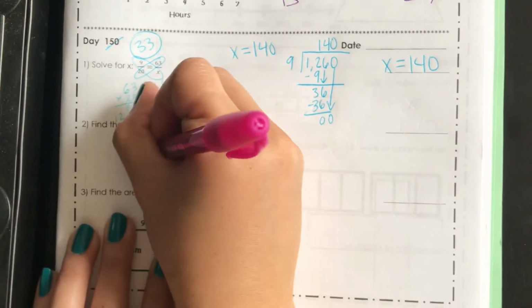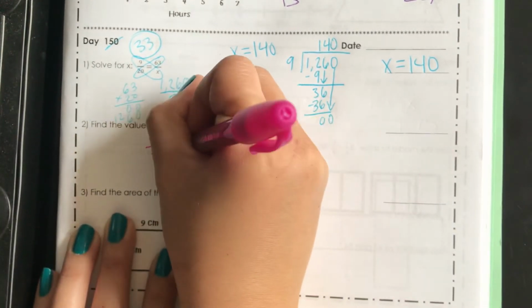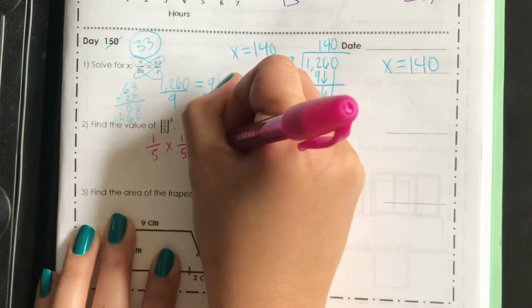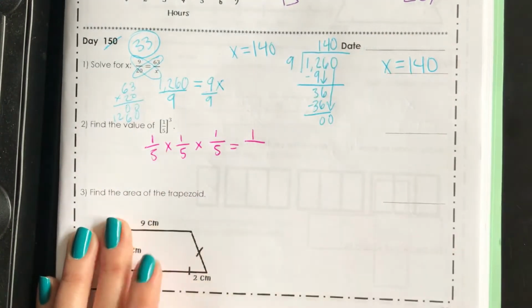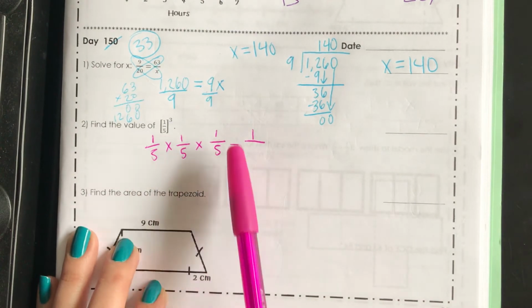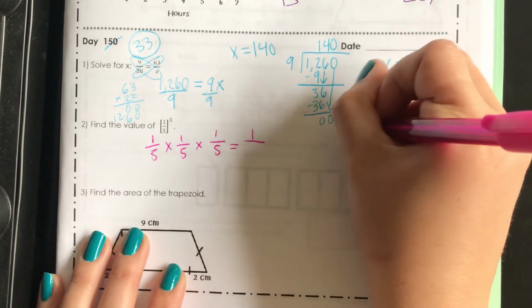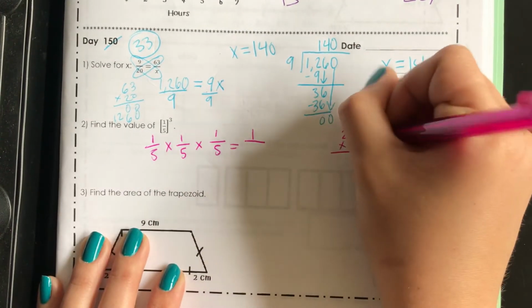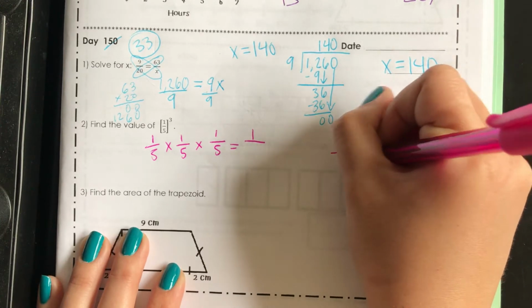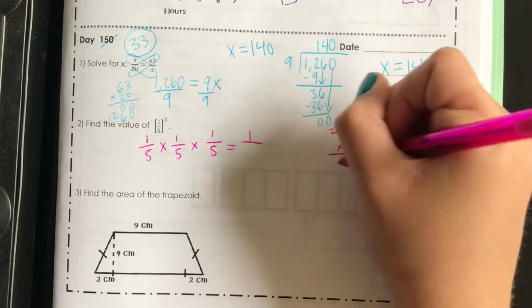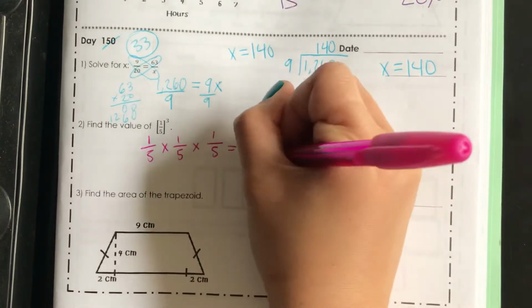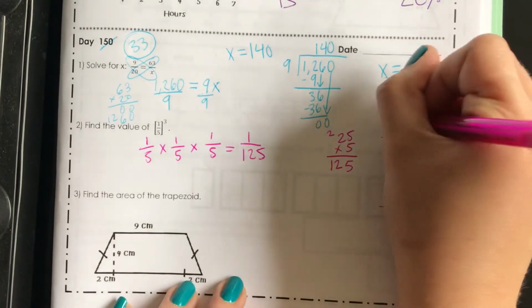All right, number 2, find the value of 1/5 to the third power. So this is 1/5 times 1/5 times 1/5. The top part's easy. 1 times 1 times 1 is 1. 5 times 5 is 25. And we've got to figure out what 25 times 5 is. So we can come over here and do that. 5 times 5 is 25. 5 carry the 2. 5 times 2 is 10 plus 2. So we get 1 over 125 as our answer.